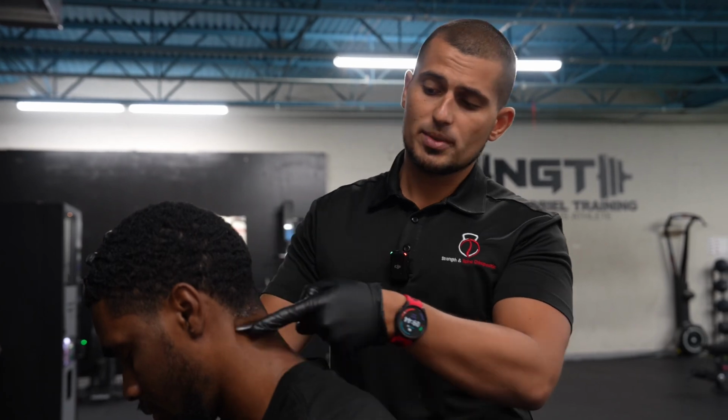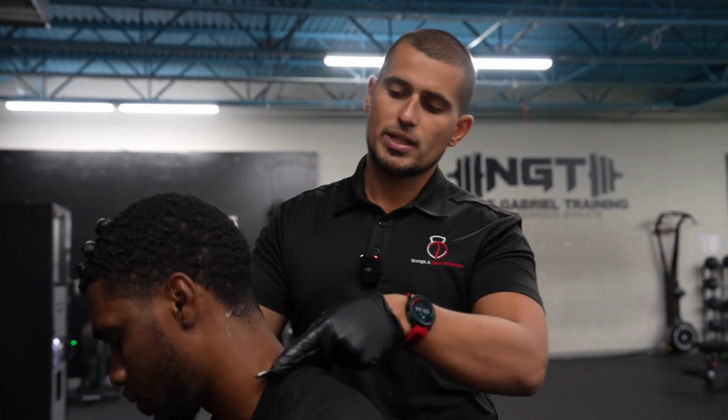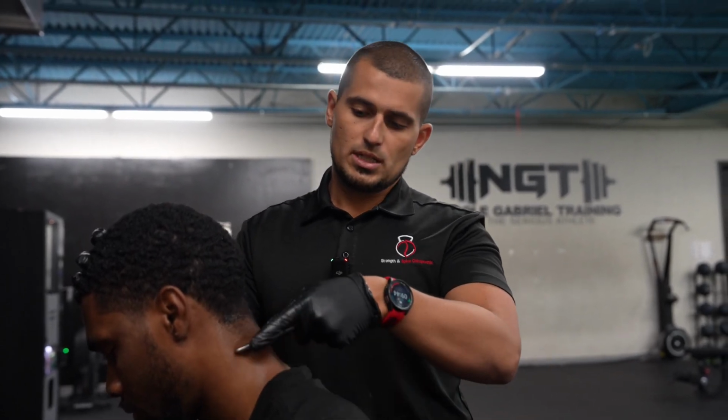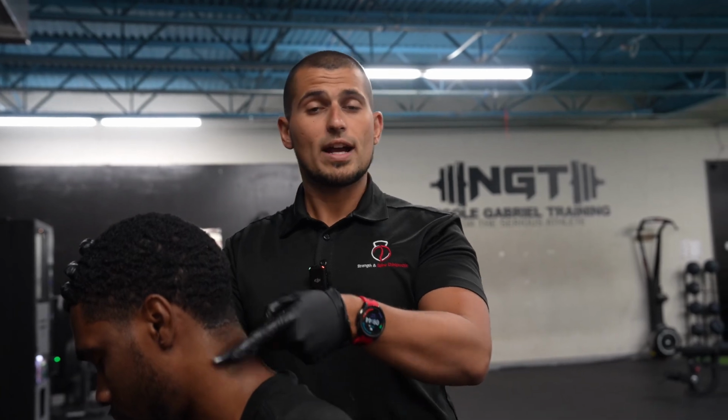So I've got my instrument assisted tool. There's a million different brands out there. Technique wise, all I'm doing is scanning the area to determine if there are any areas that might be a little tighter or there might be a little bit more fascial restriction than others.